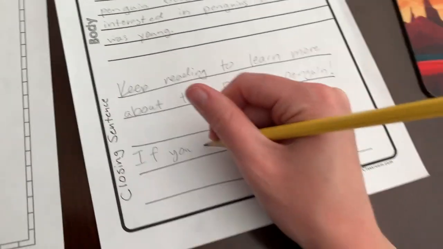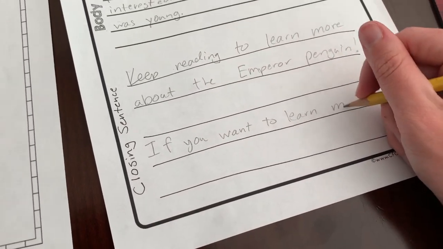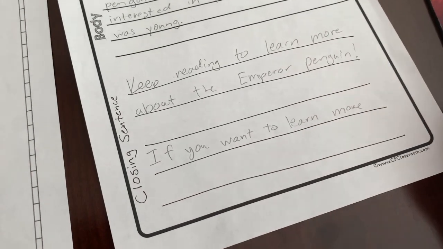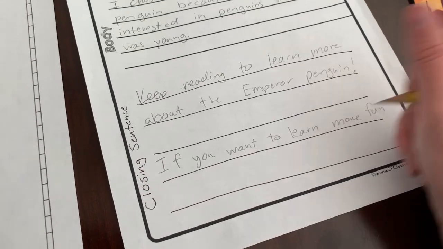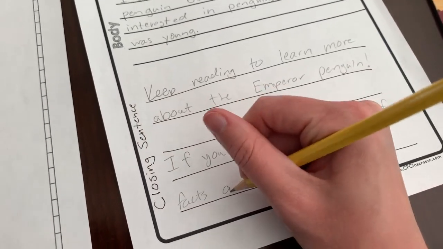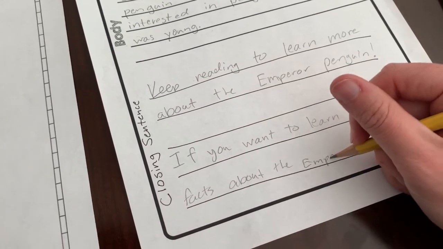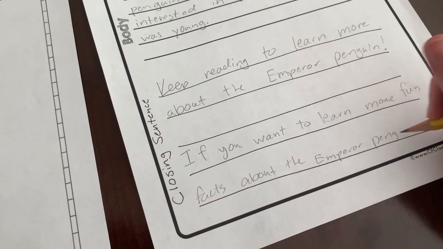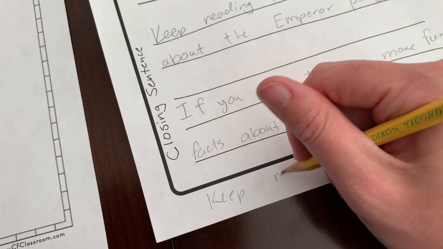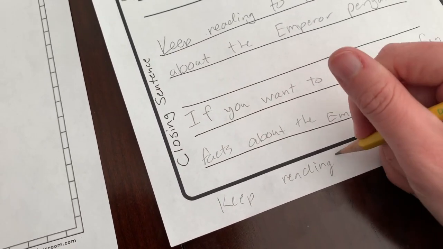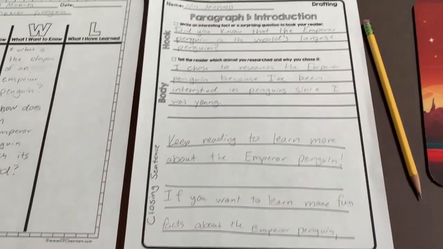if you want to learn more, maybe I'll say more fun facts. Yeah, that makes my writing a little more interesting. If you want to learn more fun facts about the emperor penguin, I'm going to say keep reading. I'm excited about that too, so I'll use an exclamation point. So this is our paragraph.